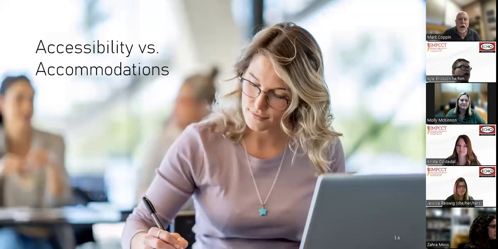So what we're going to talk about real quickly and just a brief overview is when we look at accessibility and what's the difference between accessibility and accommodations, which we provide in higher ed, and how they're different and how they are the same.